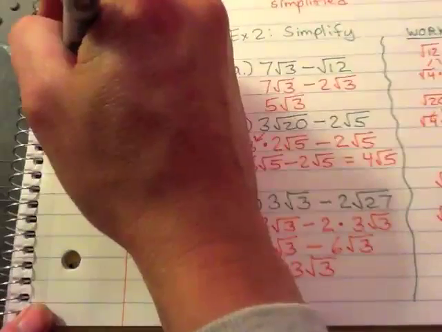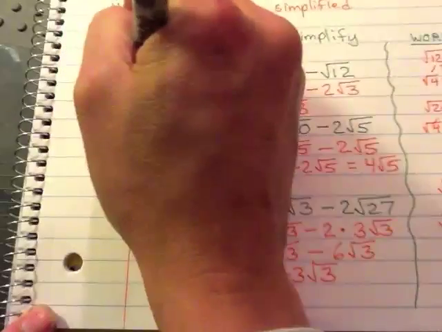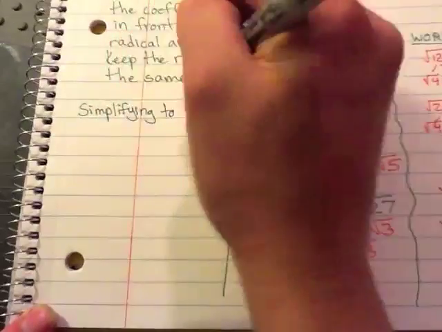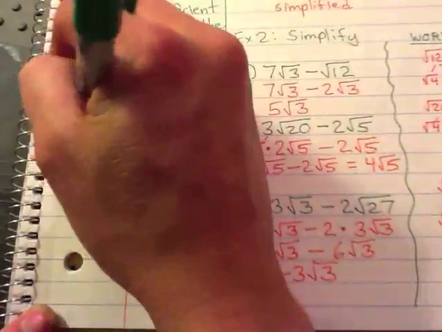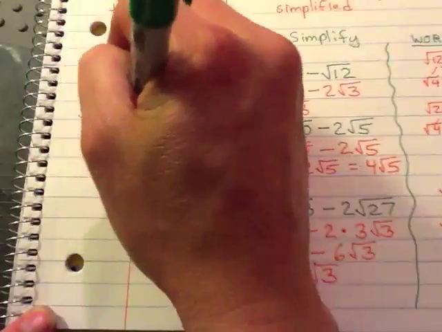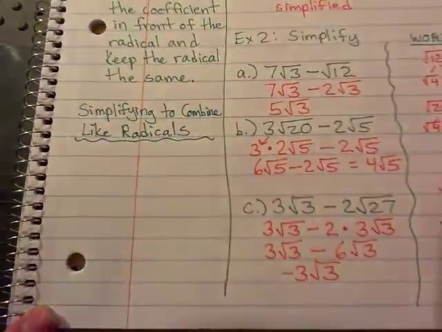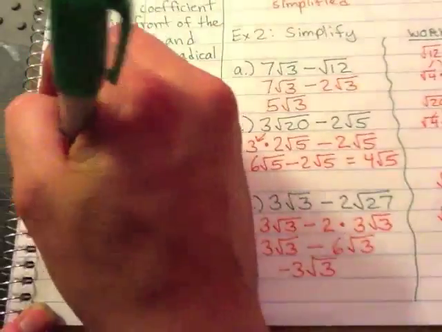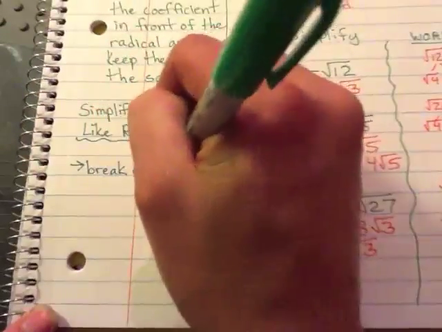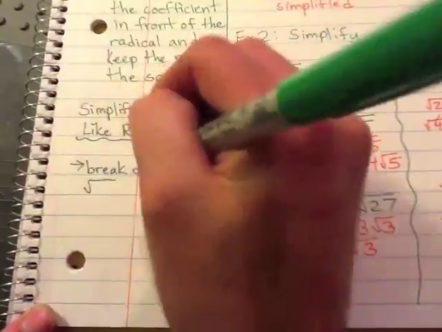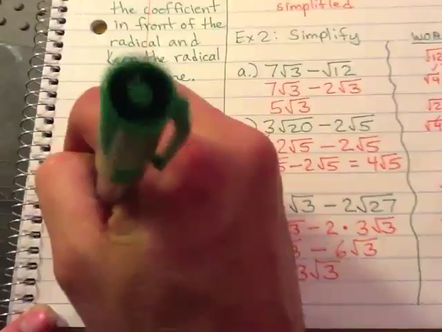So this was simplifying to combine like radicals. And you just need to remember, break down any square root that has perfect square factors.